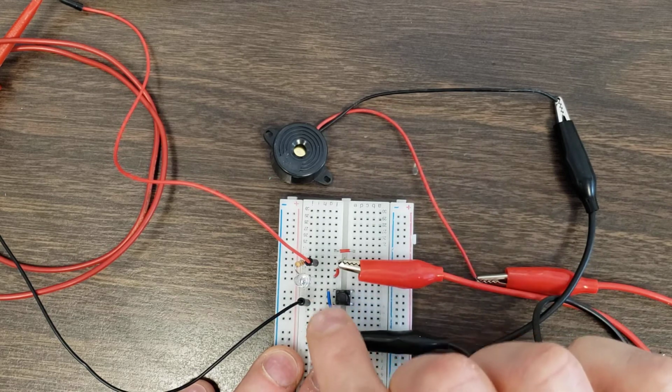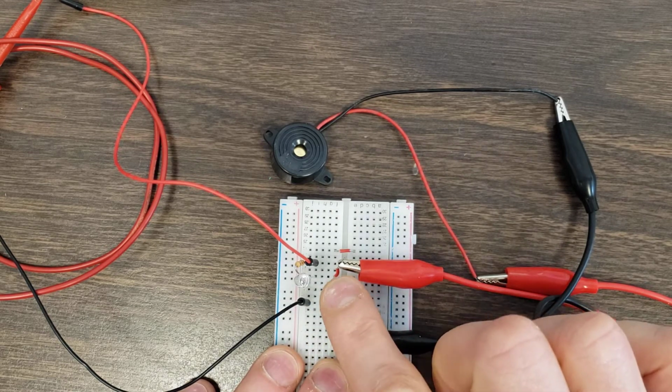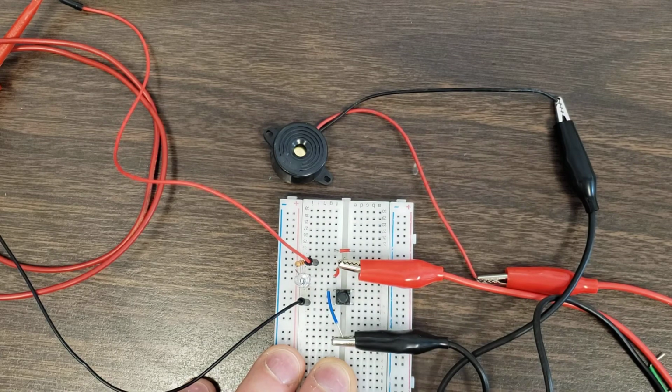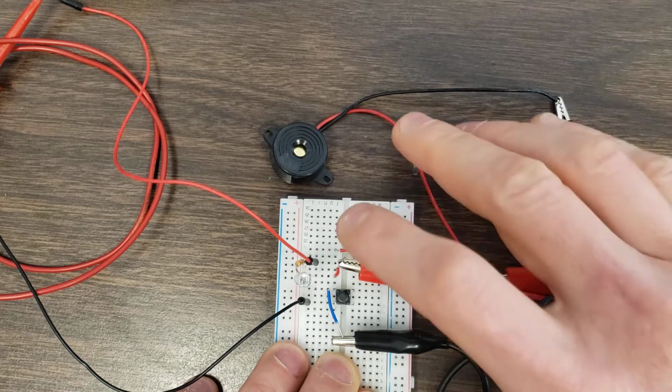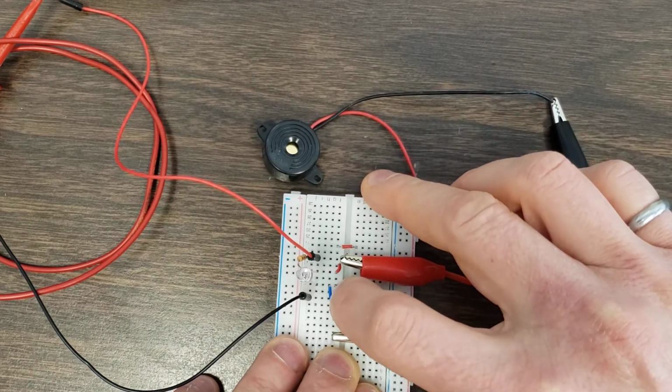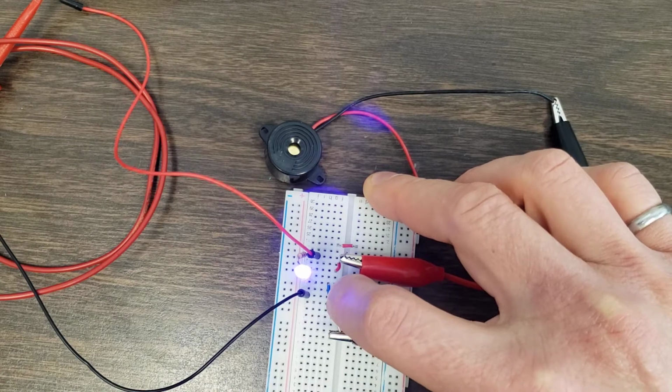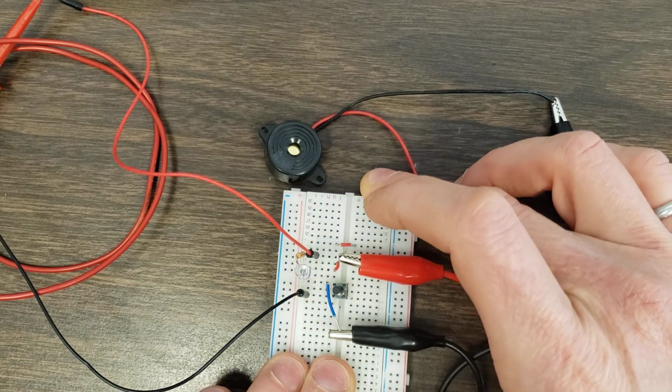Starting out, we do not have a capacitor. So if I hit the button, I get short, crisp, clear dots and dashes. And if I hold the button and then let go of the button, it immediately stops.